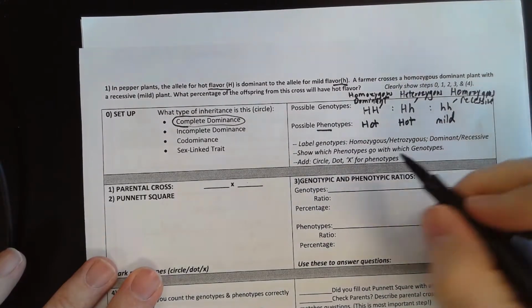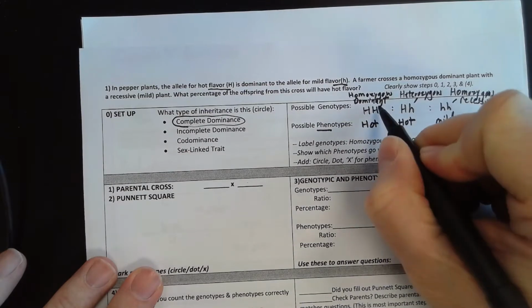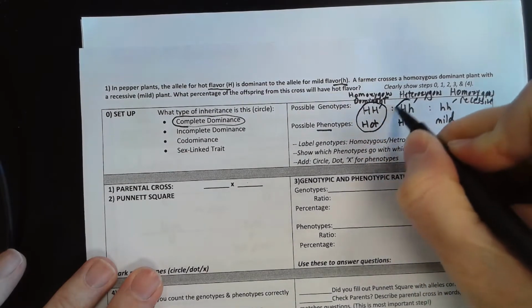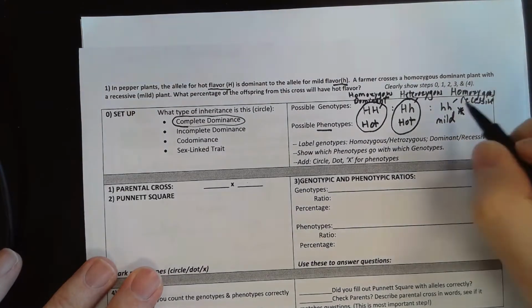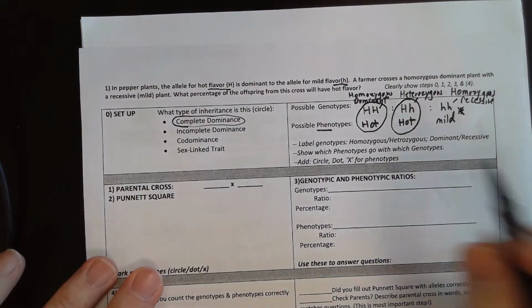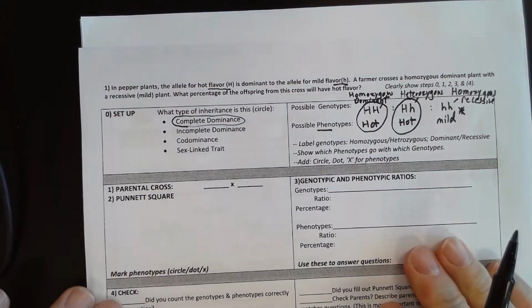Now, to make it clear later, we're going to use a circle for these. You could just do it twice, or you can make a big circle, but we're going to circle, and we're going to mark this with like an X or star kind of thing. This is going to come in handy later. This is basically our key. So we've now set it up properly.